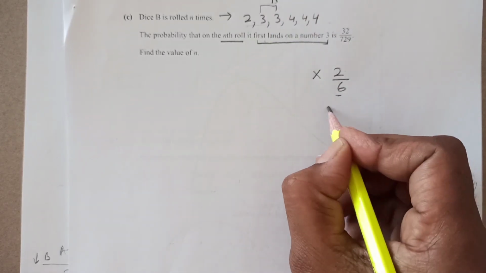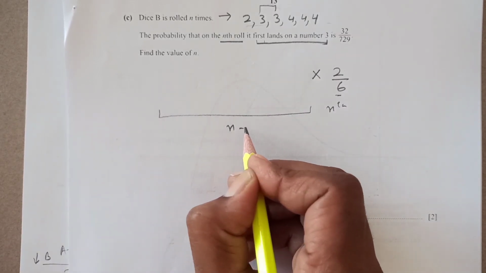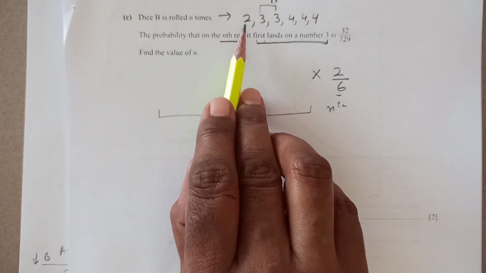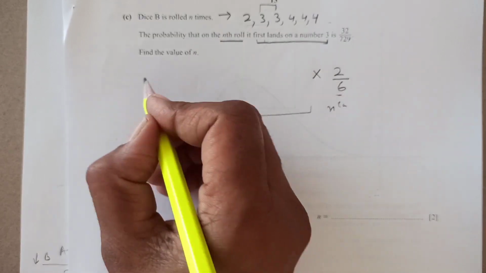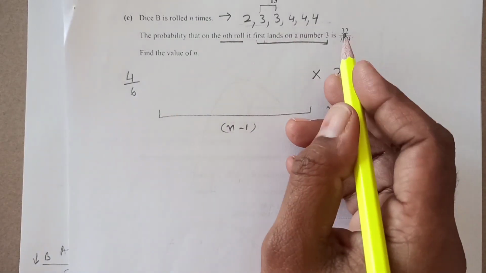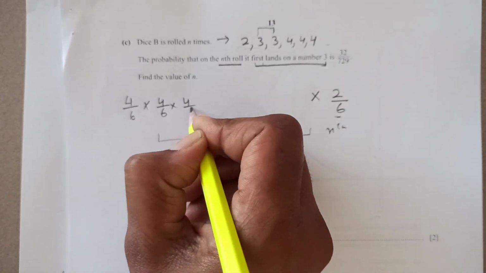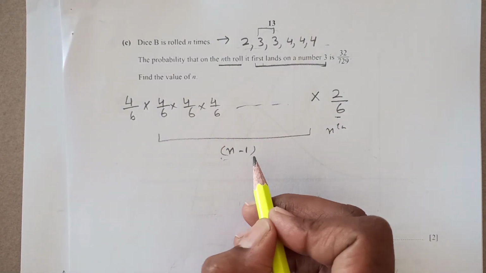So this is the nth outcome, and all the previous ones will be n minus 1 terms. For the others we have 4 outcomes out of 6, because total outcomes are 6. So 4 over 6, 4 over 6, 4 over 6, it continues n minus 1 times.